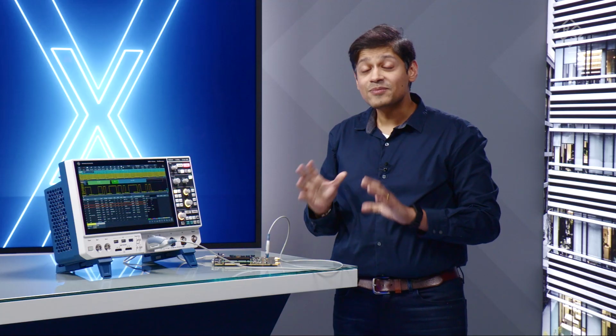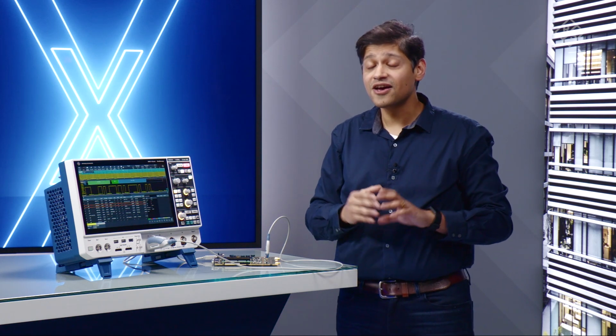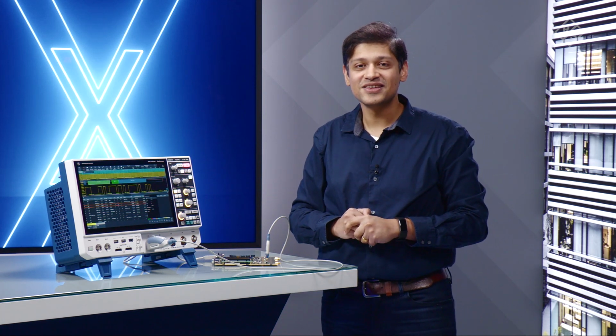The MXO 4 gives you powerful serial trigger and decode capabilities, all done in hardware to accelerate the capture rate and so forth. Check out the MXO 4 in your lab, see the difference.